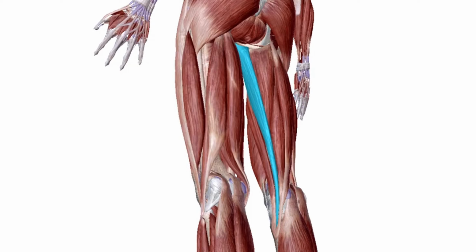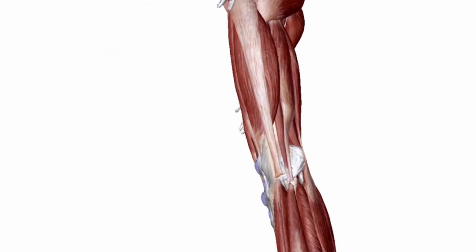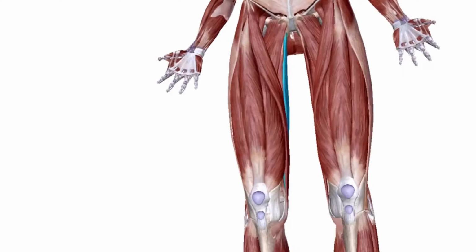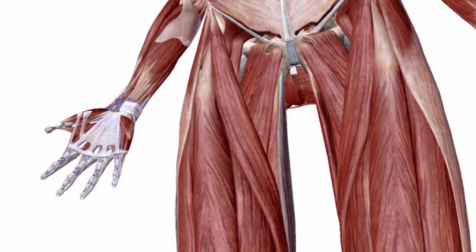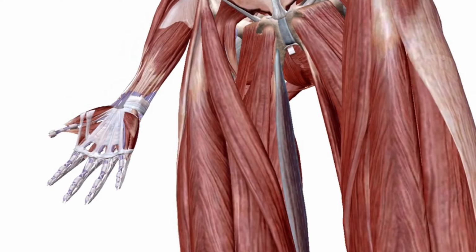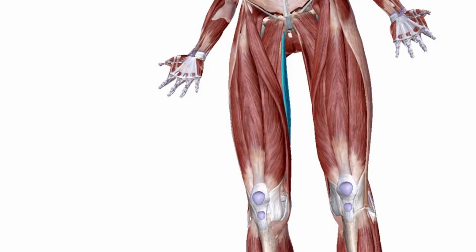Let's start with this muscle here. That's right, the gracilis. Let's talk origin, insertion, action, innervation real quick. What is the origin of the gracilis? That's right, the os coxa, the superior ramus of the os coxa.